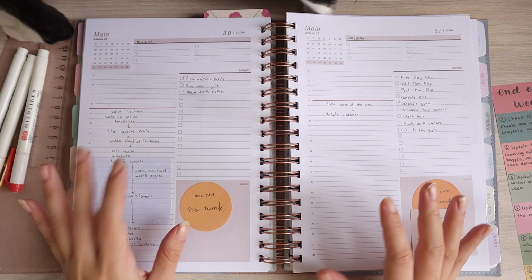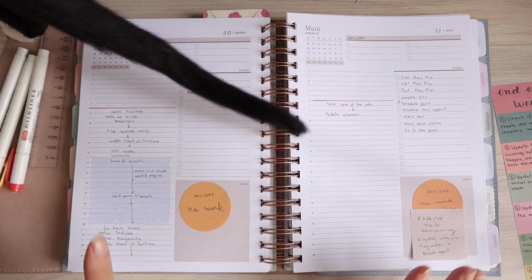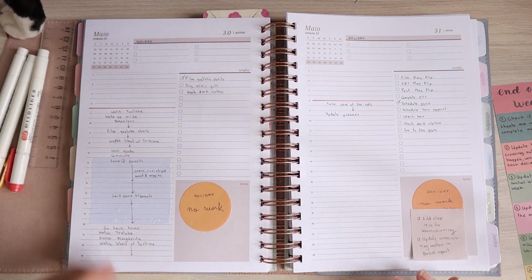Excuse me. My cat wants to participate in the planning as well. If you hear any noises, it's my cat playing.